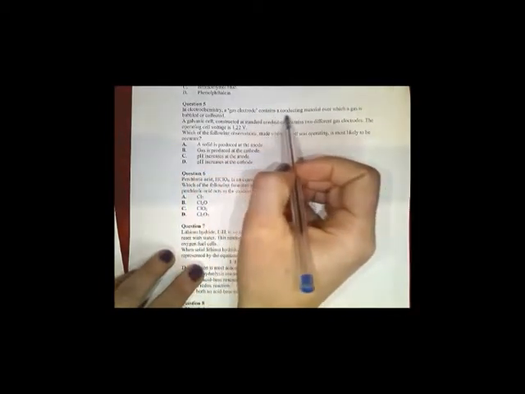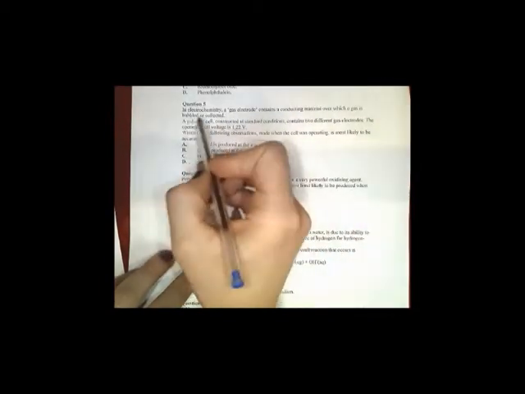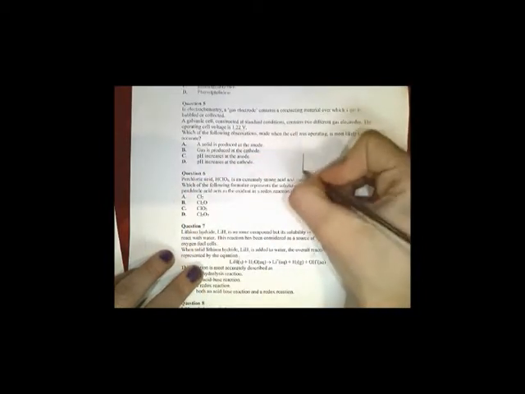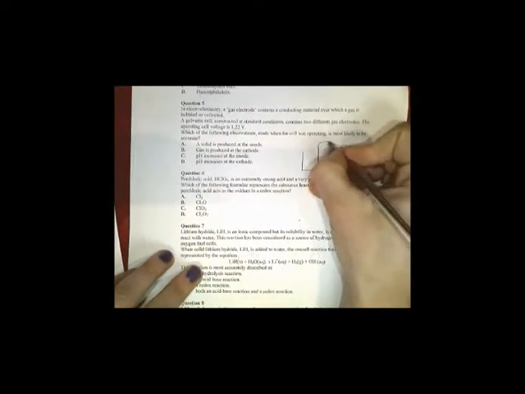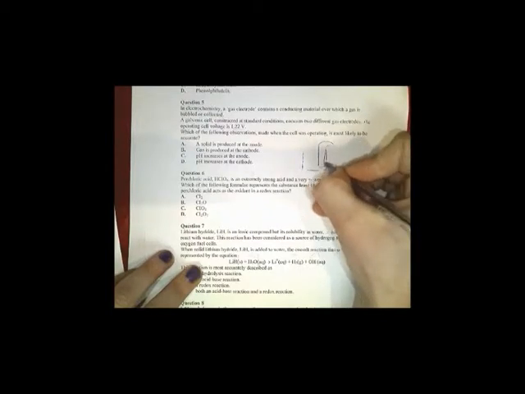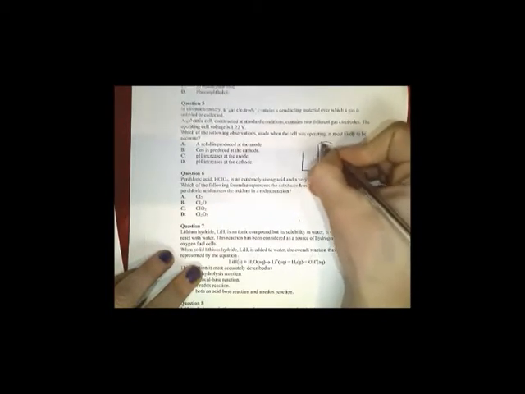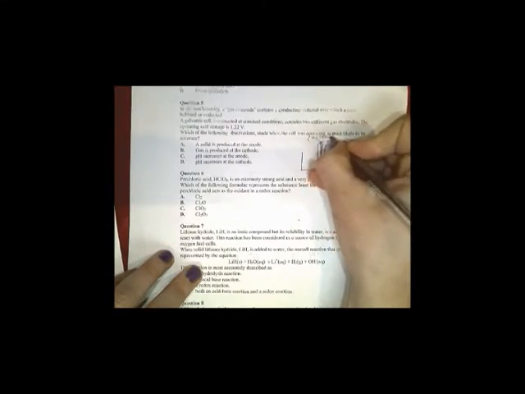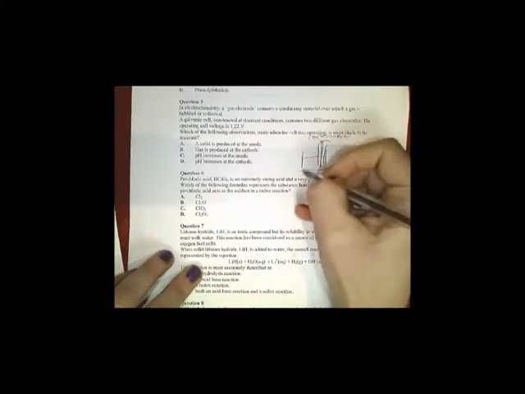Alright, so question 5. This one's quite a difficult question, but if we have a look at it, basically we're going to be using our electrochemical series for this. A gas electrode contains a conductive material over which a gas is bubbled or collected. Remember what the gas electrode looks like. We have that sort of funny looking thing where the gas goes in, and we've got a carbon inert electrode, and then we have our solution in here.